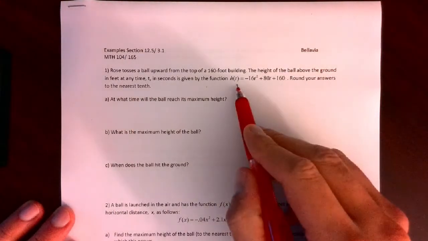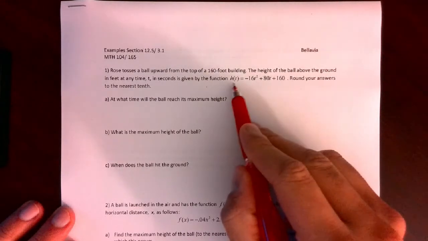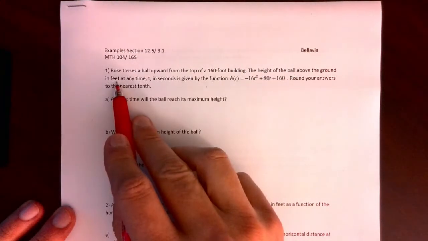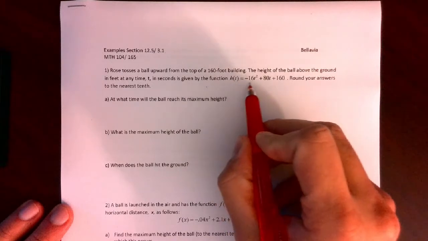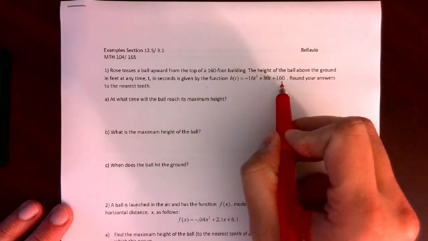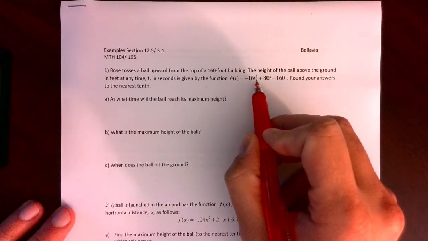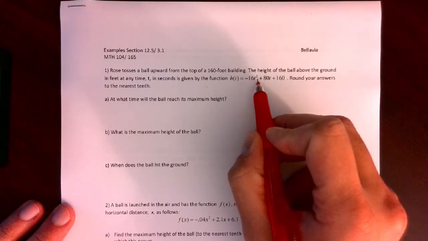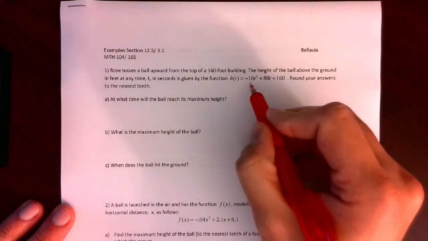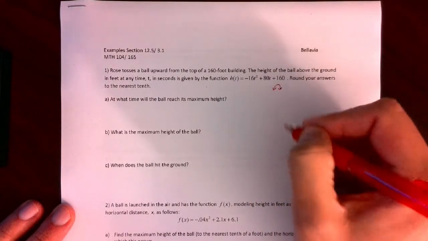So first off, let's make sure we understand the function. You're going to put in the time in seconds for t, and h of t, the height at that time, will be in feet. So it's important to know that. The other thing important to recognize is that when you say h of t equals negative 16t squared plus 80t plus 160, that t squared, that squared being the highest power, tells you it's a quadratic equation, and it being squared tells you it's a parabola in terms of shape. The negative in front tells you it's going to be an upside down parabola.